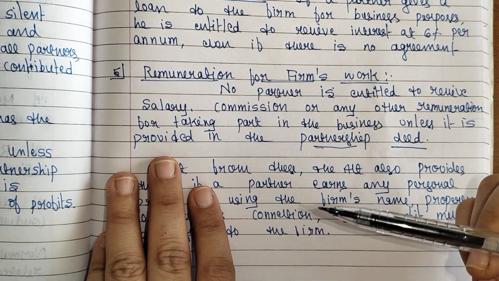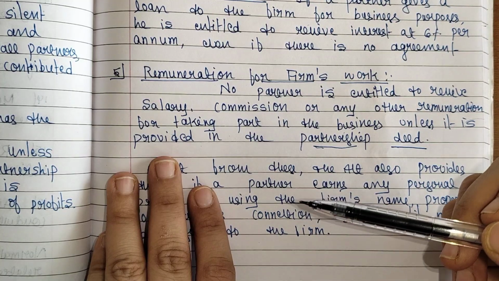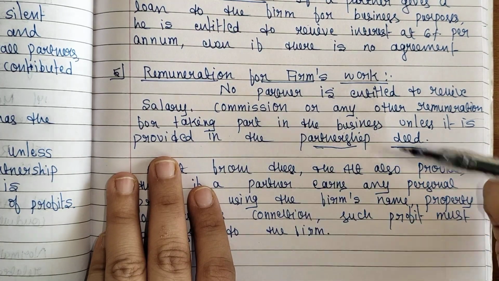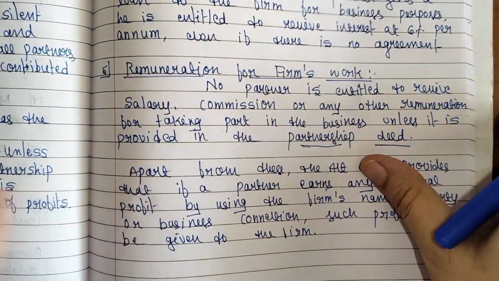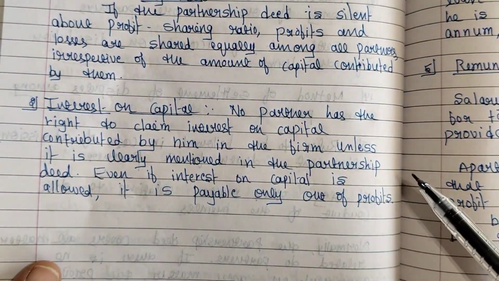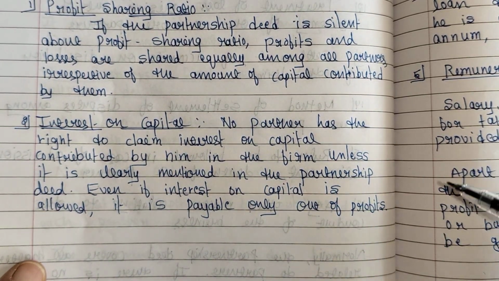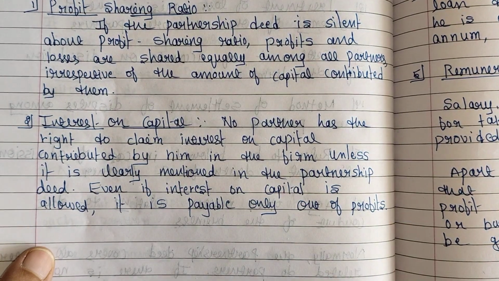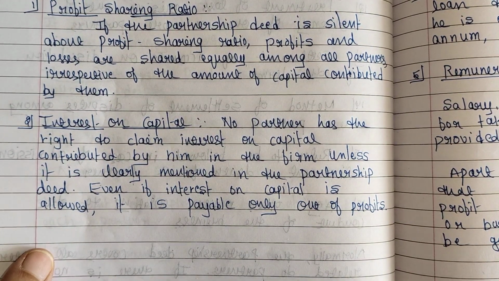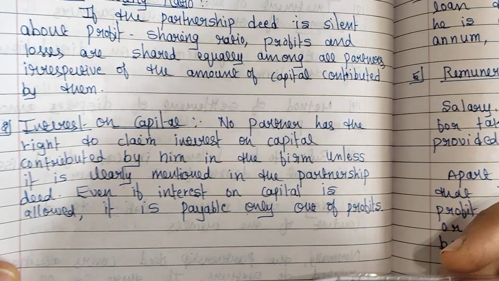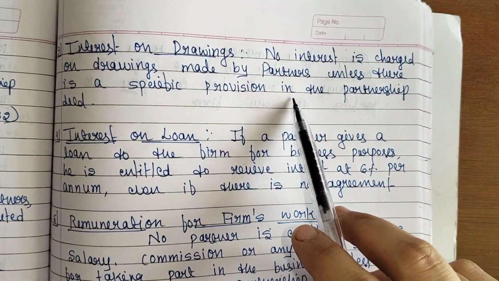So first provision is profit sharing ratio. If there is no information in the agreement, then profits and losses are shared equally among the partners. And interest on capital: no partner has the right to claim interest on capital. Even if interest on capital is allowed, it is payable only out of the profits. If there is no profit, no interest on capital. Clear?